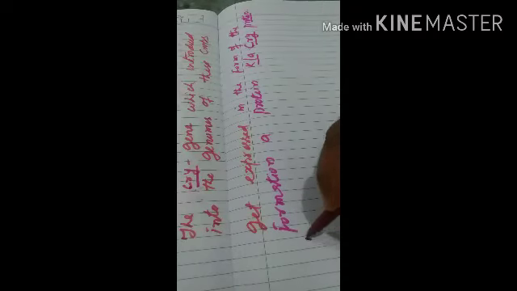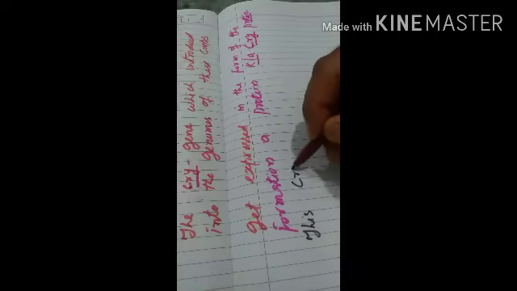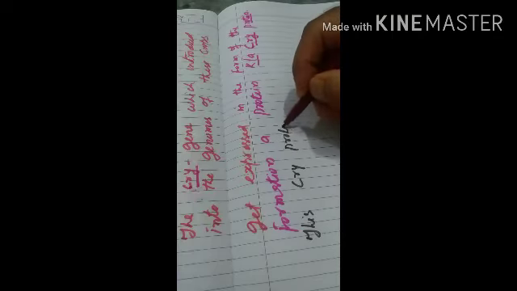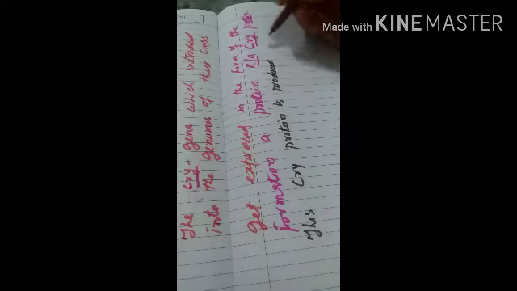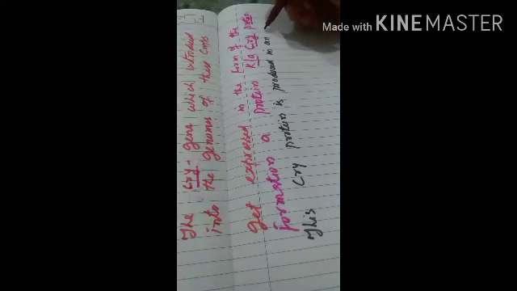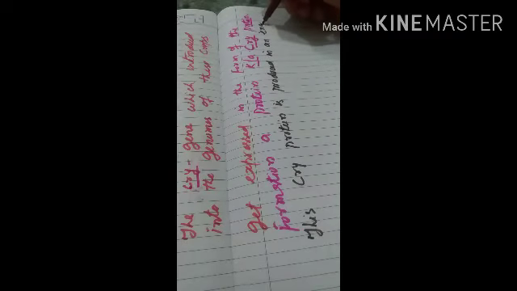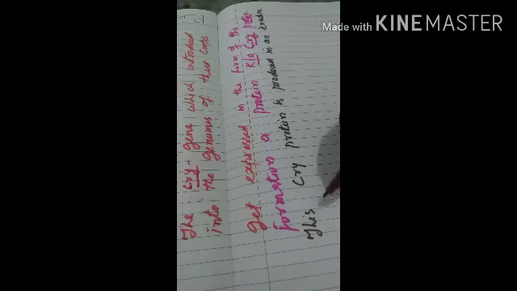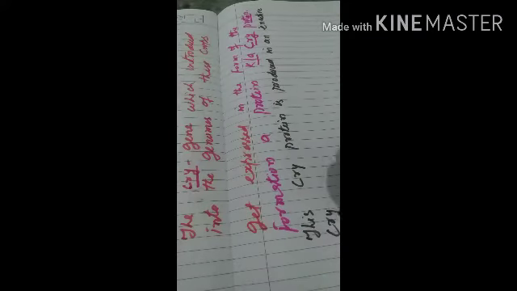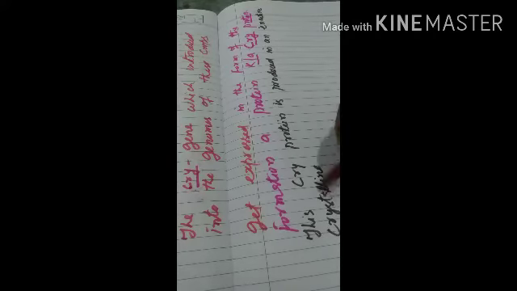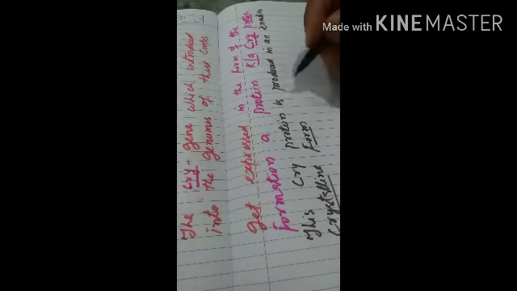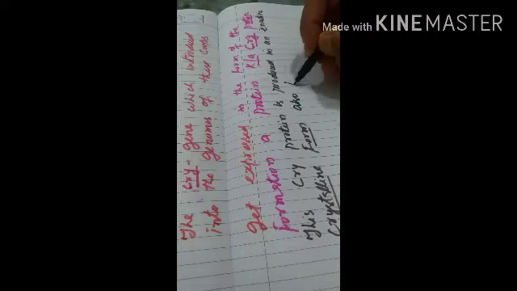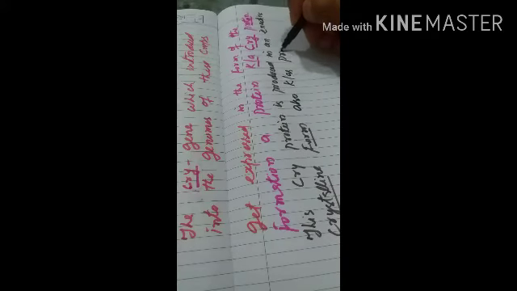This Cry protein is produced in an inactive crystalline form, also known as protoxin.